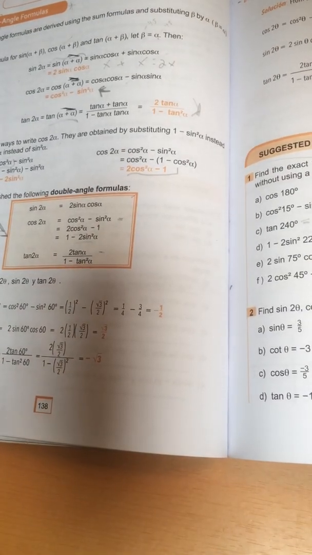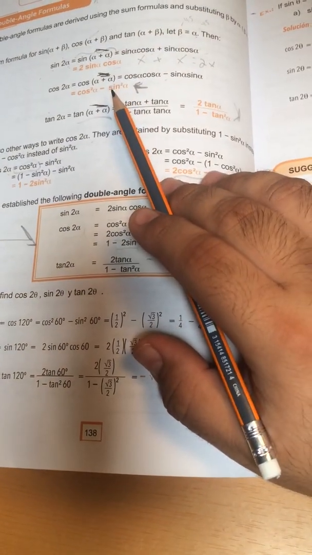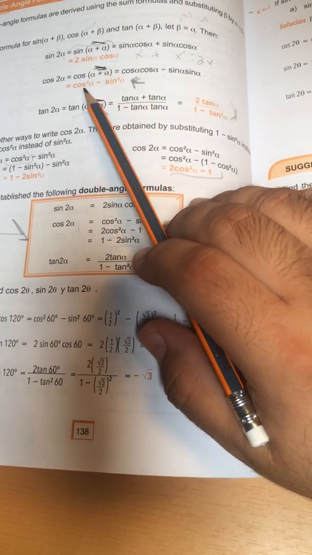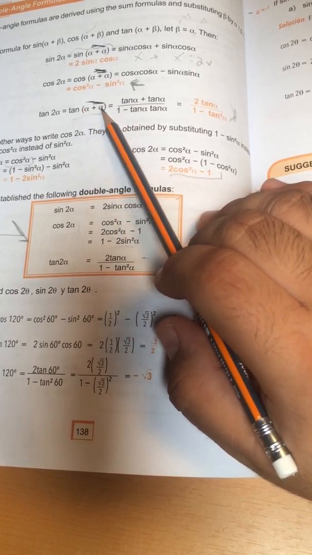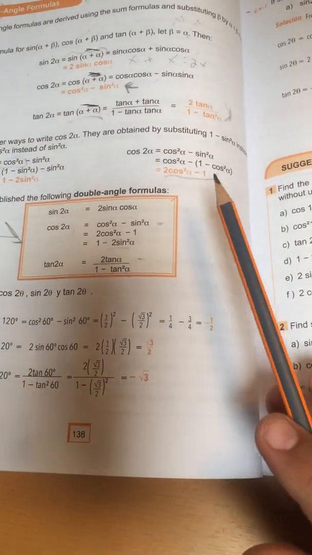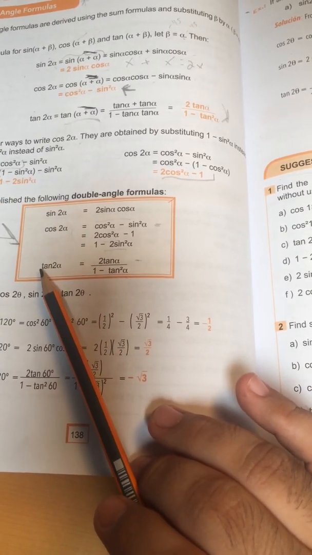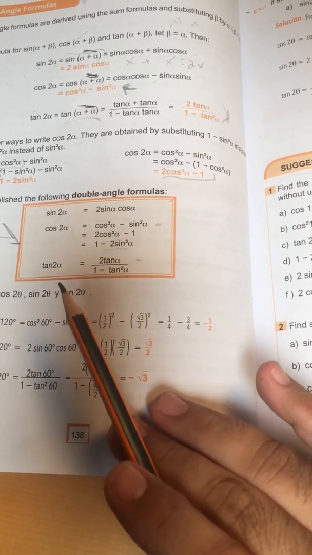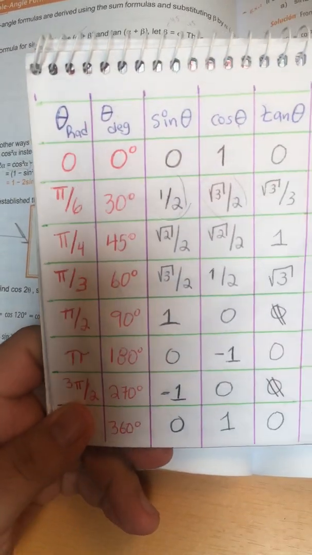In class we discussed where these come from. They come from variations of different types of formulas: sine of alpha plus alpha, cosine of alpha plus alpha, tangent of alpha plus alpha. These are the sum formulas that we discussed in previous lessons. When we're talking about the double angle, we can use these variations to find certain values, and remember that we're trying to use them without a calculator, only using our handy table.